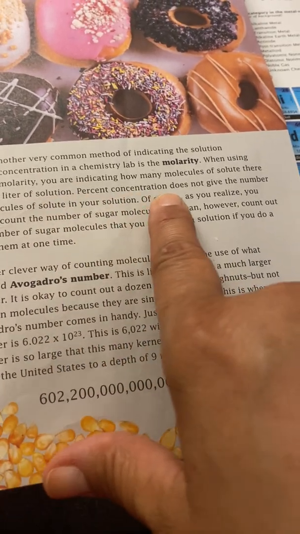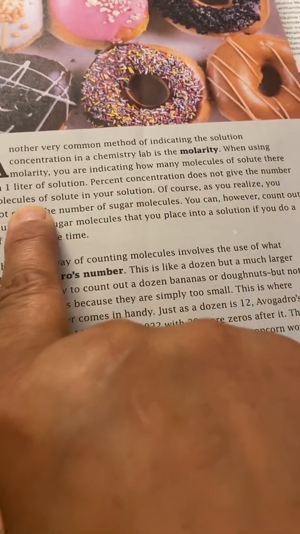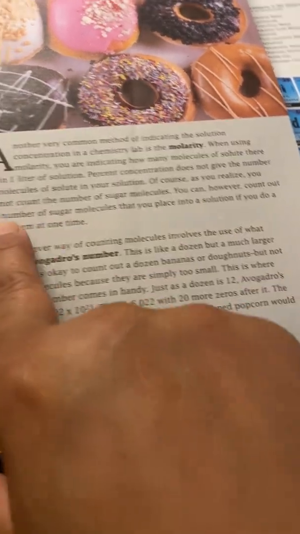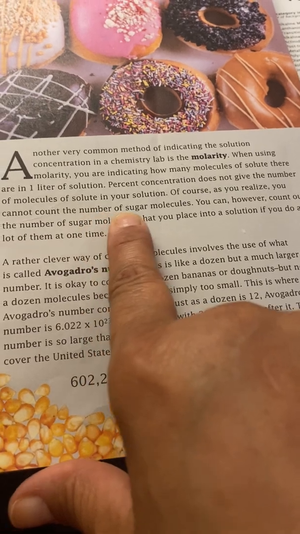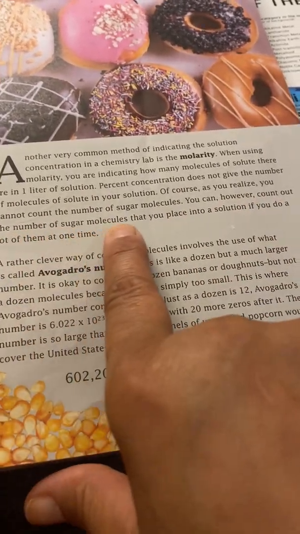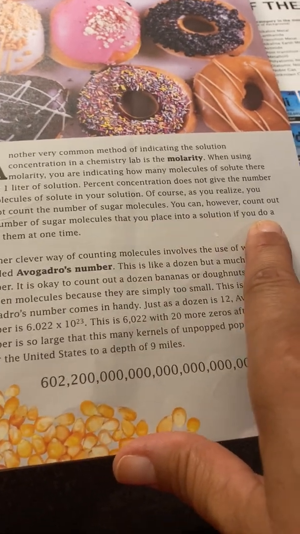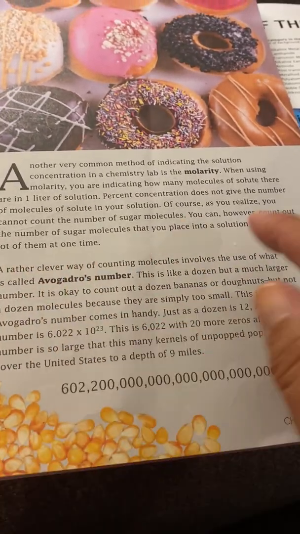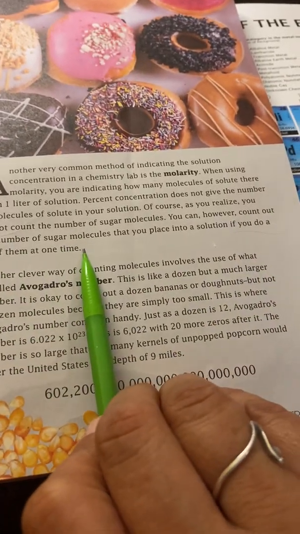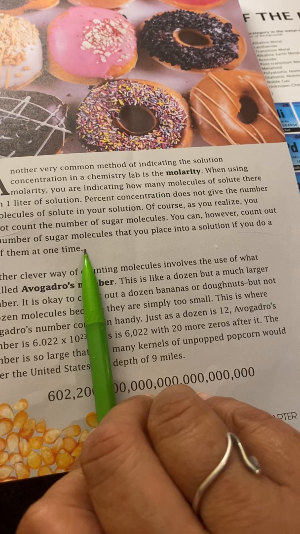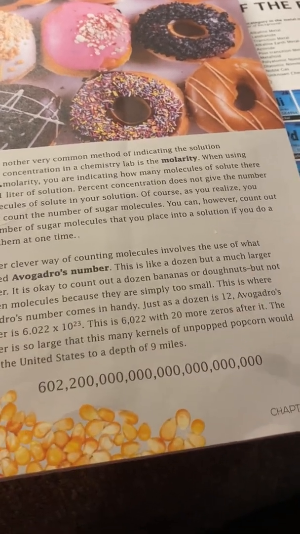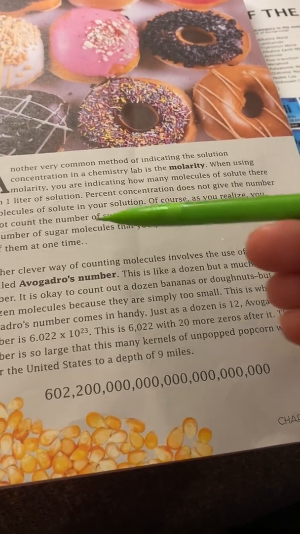The percent concentration does not give the number of molecules of solute in your solution, of course. As you realize, you cannot count the number of sugar molecules. You can, however, count the number of sugar molecules that you place in a solution if you do a lot of them at one time. And let's look at, if you do a lot at one time, what did we do yesterday to our scales with our weighing boat? We measured the salt. The solute we measured in grams.